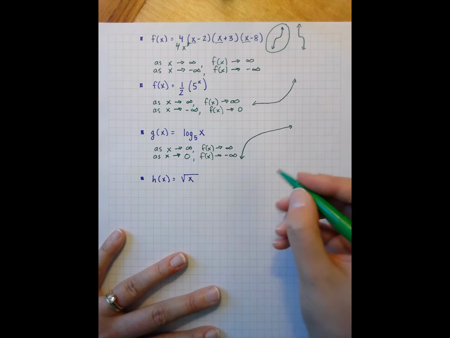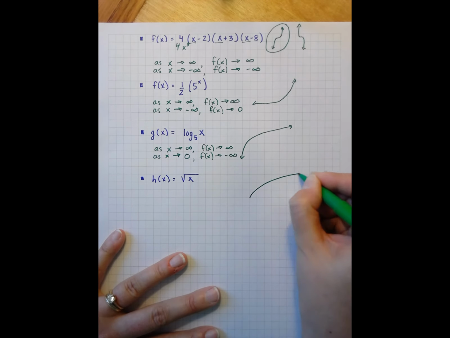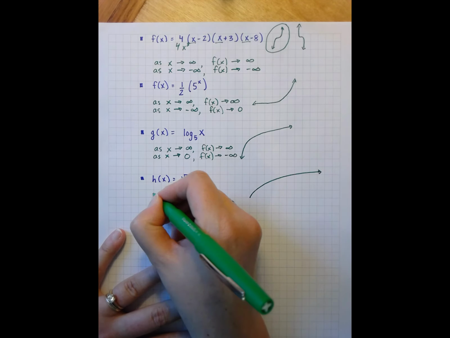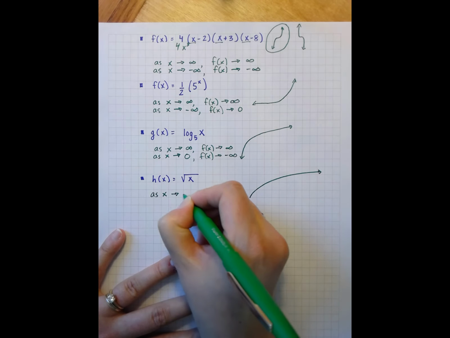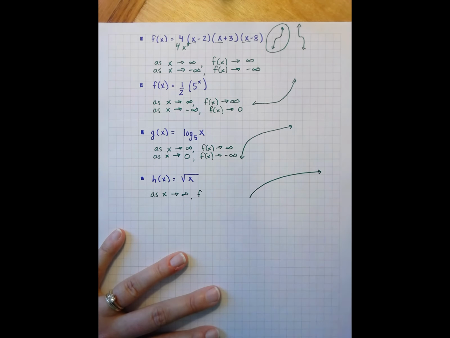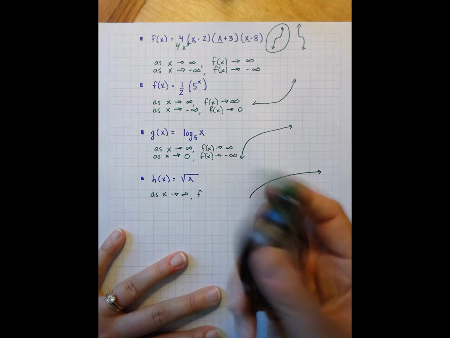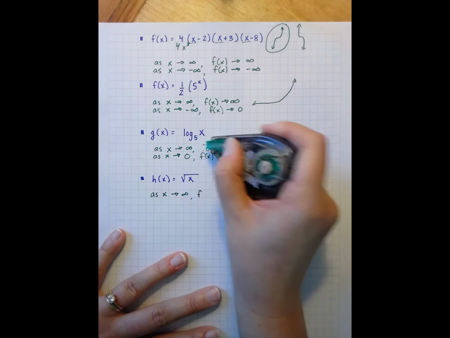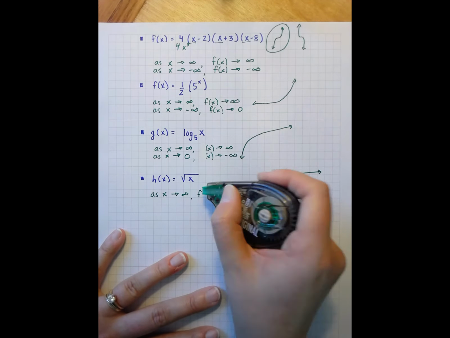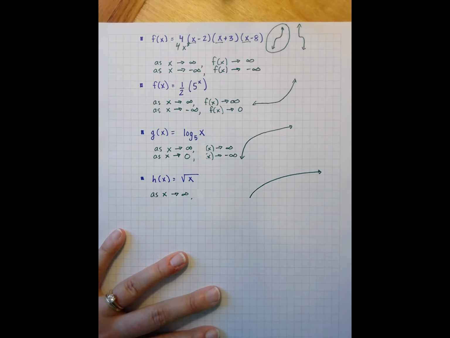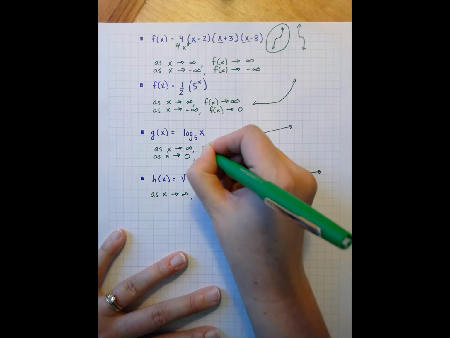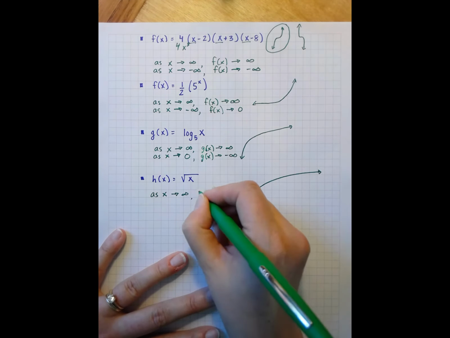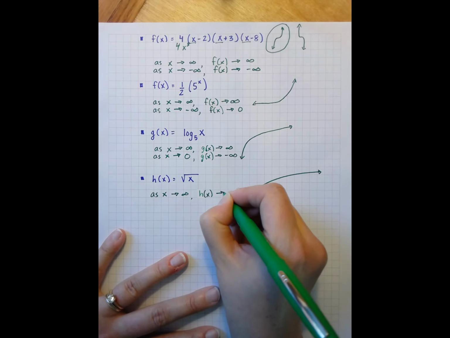For our square root function, we end up with this kind of shape. And so as x goes to infinity, oh, I'm sorry, I actually used different letters here. Excuse me, this should say g of x and g of x, and this should say h of x. So we've got g of x here and g of x here, and here we have h of x is also going to go to infinity.